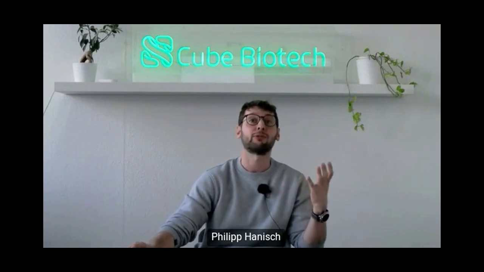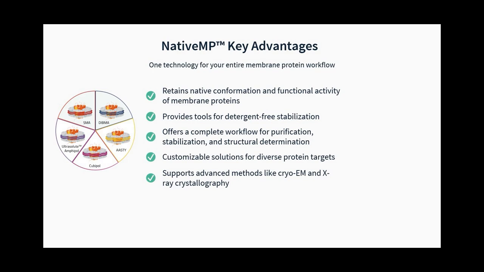And this is a huge advantage, because by retaining this native lipid environment around the hydrophobic domain of our target protein, we can really dramatically minimize protein denaturation and protein aggregation, and we can preserve this functional activity, which we are really looking for when it comes to drug screening, and of course also when it comes to structure. And this is super critical for downstream applications, not only structural studies.